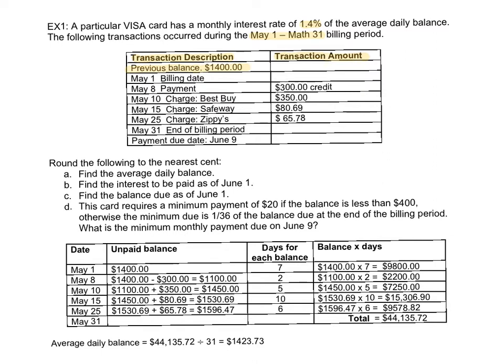So that's our starting balance. Our billing cycle starts on May 1st. In this particular example, we made a payment on May 8th, which means that's going to be a credit. That's going to be subtracted from our balance of 1400. But then May 10th, 15th, 25th, we made charges, so those dollar amounts are going to be added to our balance. The end of our billing period is May 31st, and we have a payment due June 9th.